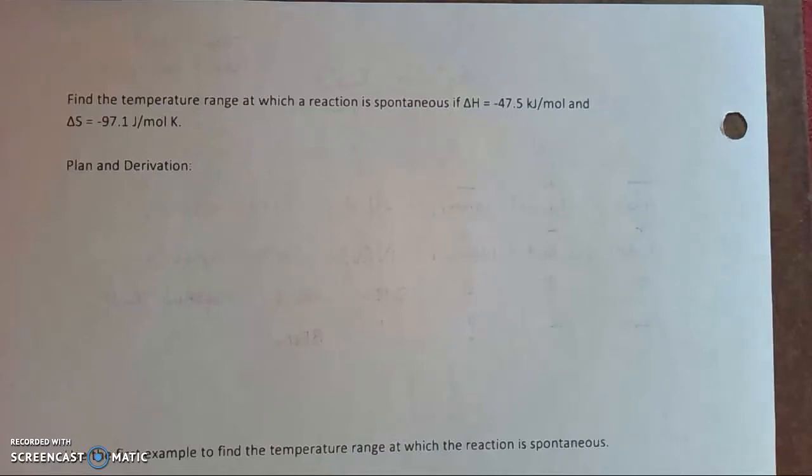Welcome to Unit 3 Thermodynamics, Lesson 3, Video 4. This is our final video for this unit. So we are going to be looking at temperature range.